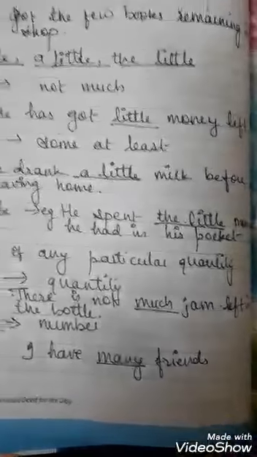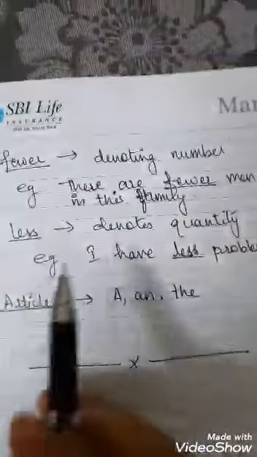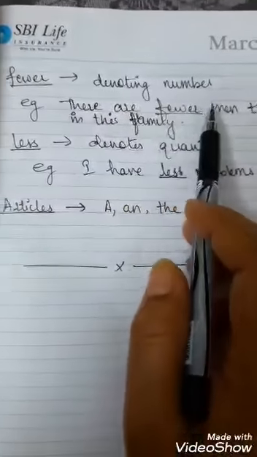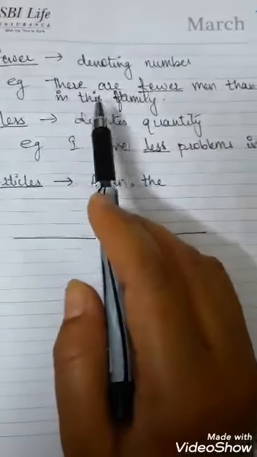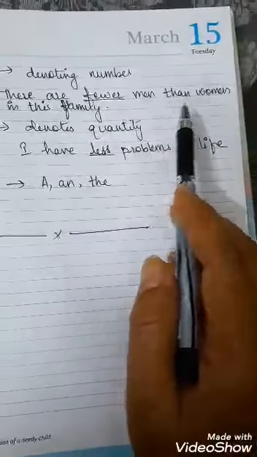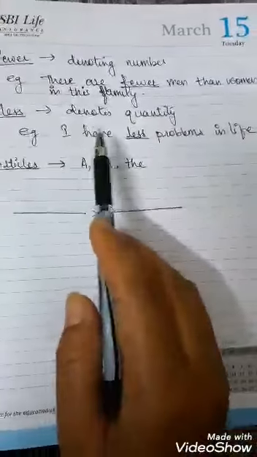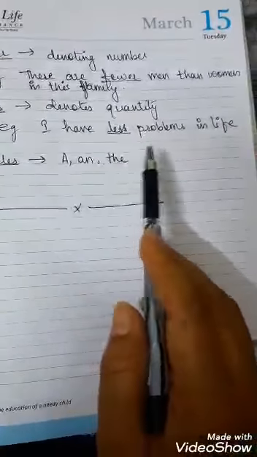Alright. Then we have this word fewer, another determiner which denotes number. For example, there are fewer men than women in this family, indicating number. Less denotes quantity. I have less problems in life.